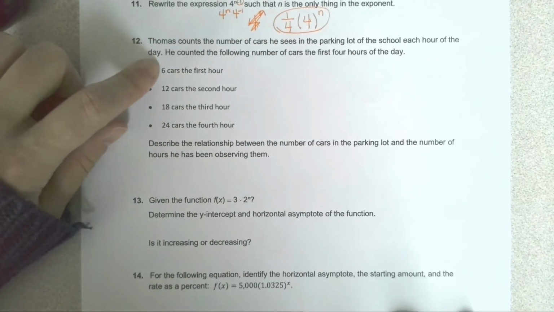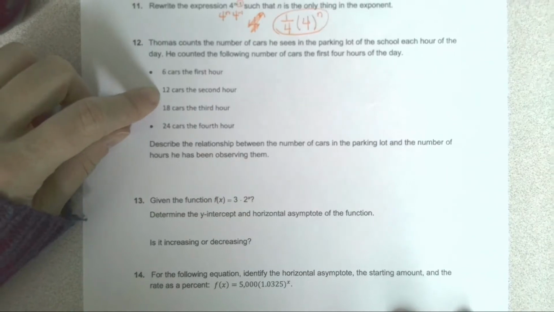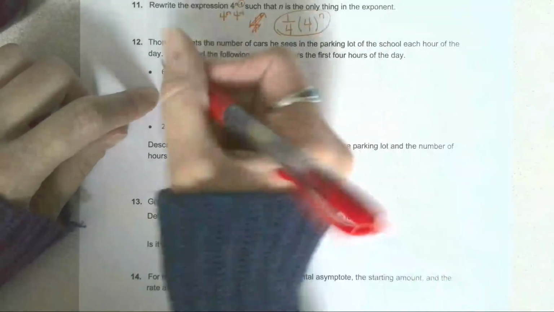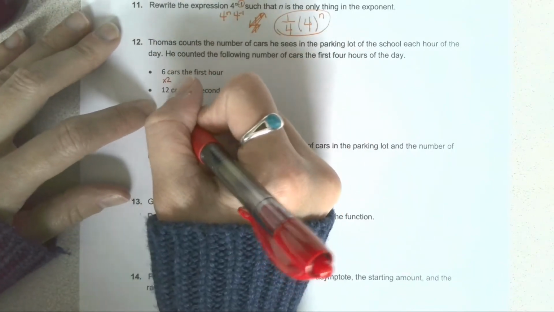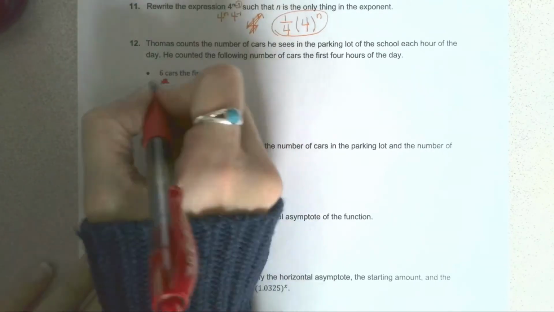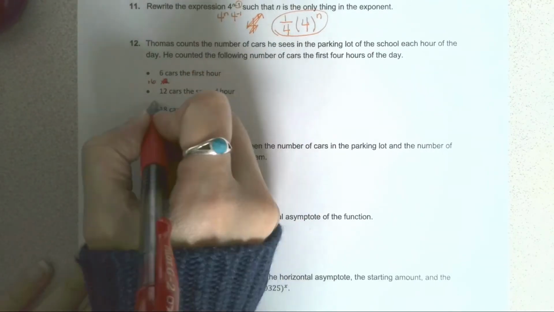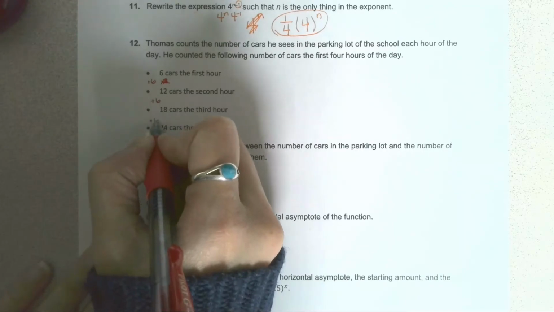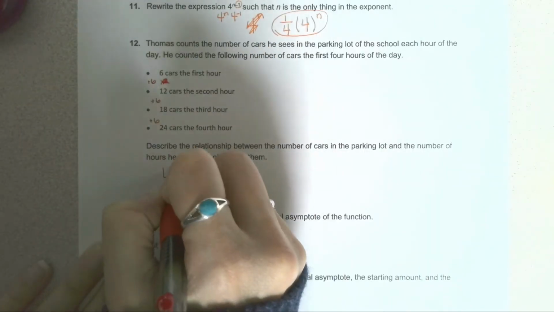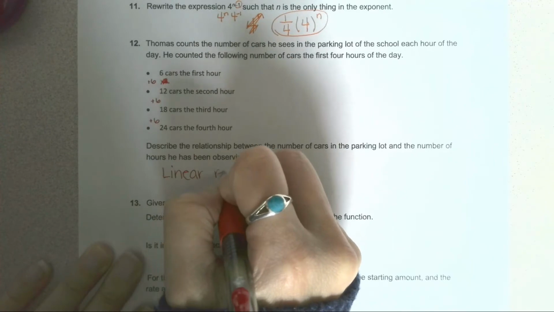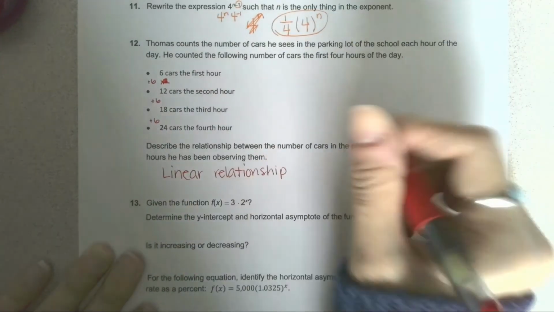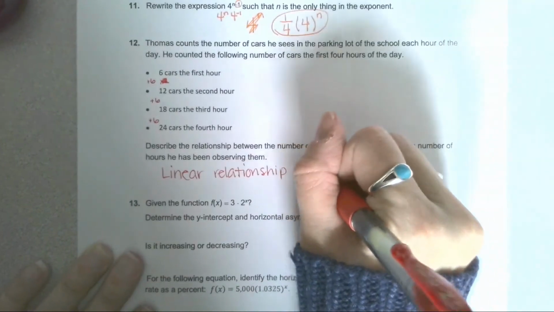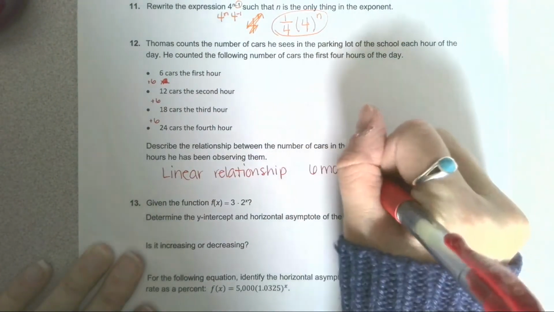We started with 6 cars and then it went up to 12. So 6 to 12 is multiplying by 2. However, 12 to 18 is not multiplying by 2. So I can actually say that this is not an exponential. However, 6 plus 6 is 12, plus 6 is 18, plus 6 is 24. So this is actually a linear relationship, in which there are 6 more cars each hour.